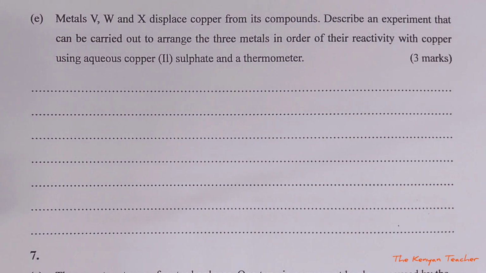So the examiner expected us to describe an experiment that can be carried out to arrange the 3, of course, in order of their reactivity with copper. And we were given a substance to use for that exercise, and it was aqueous copper 2 sulfate and a thermometer. So this would simply involve calculation of the heat of displacement.